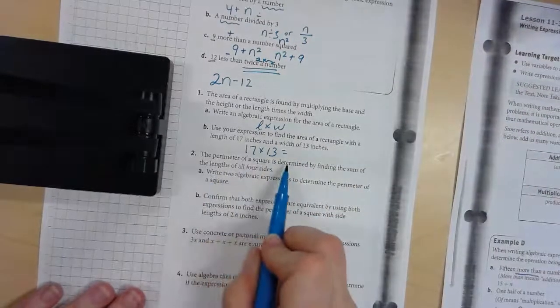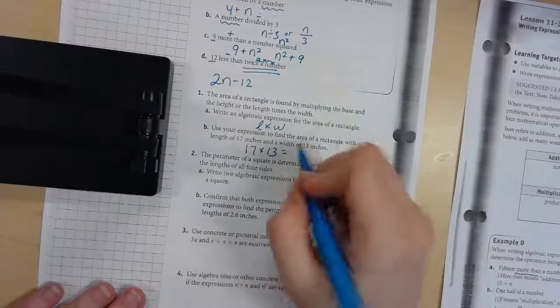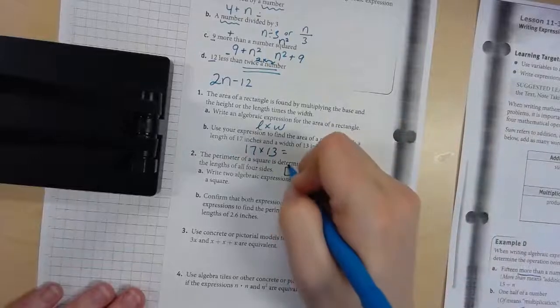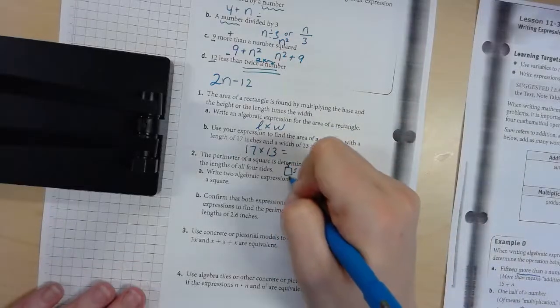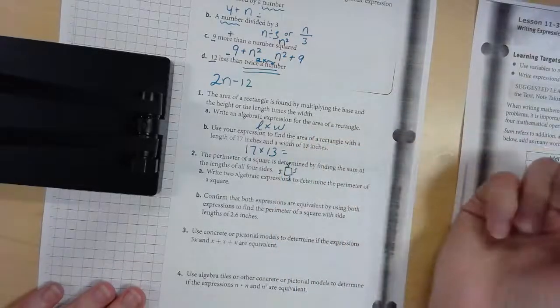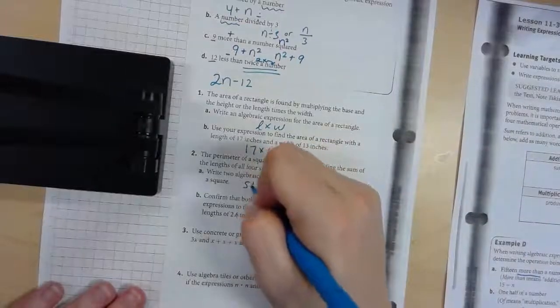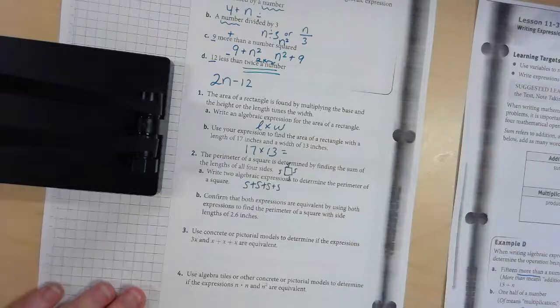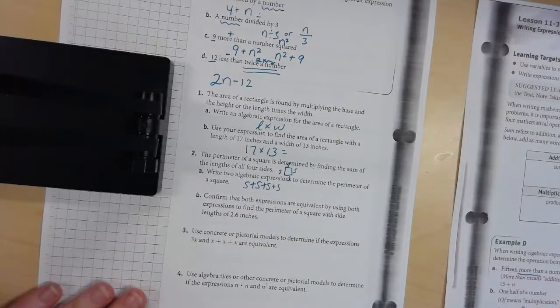The perimeter of a square is determined by finding the sum of all 4 sides. So I've got these sides. We'll just call them sides S. They're all the same because they're a square. So I've got S plus S plus S plus S. But there's another way. Can you think of the other way to write that?